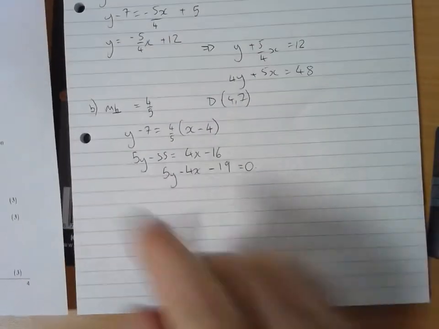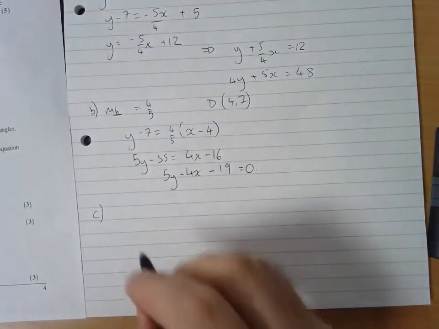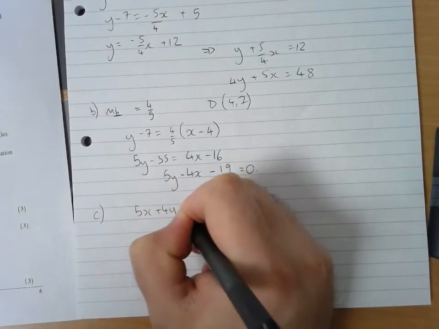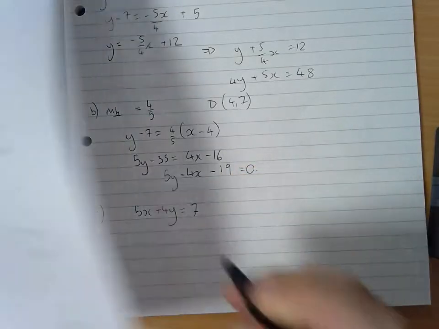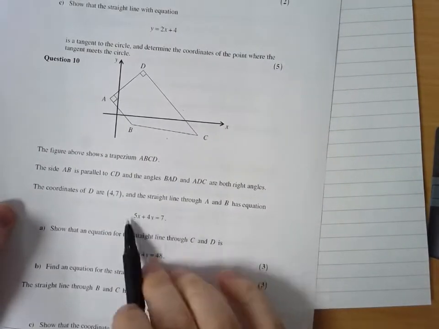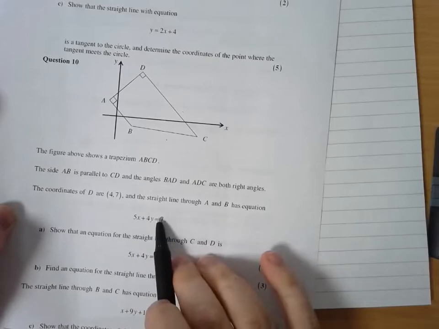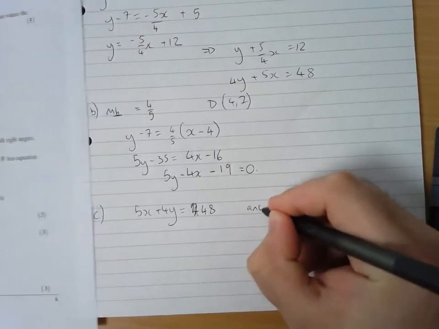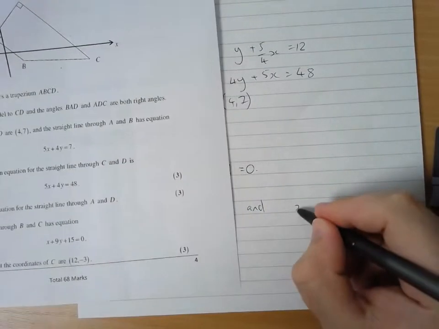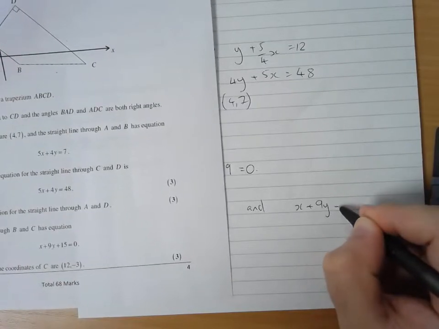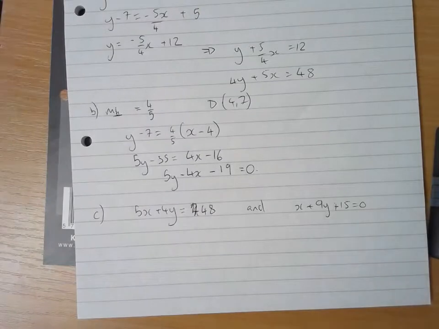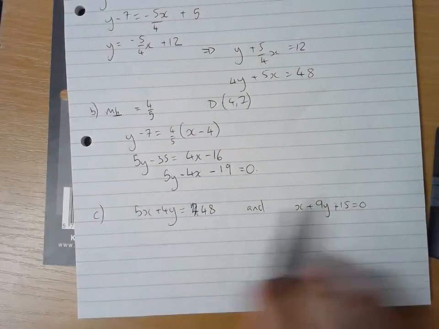So for C, we are solving together 5x plus 4y equals 7. We've got to make sure we pick the right one. So this is the equation through A and B. We want the equation through here, so we actually want the one that equals 48. And the other one here, which we've just been given, which is x plus 9y plus 15 equals 0.